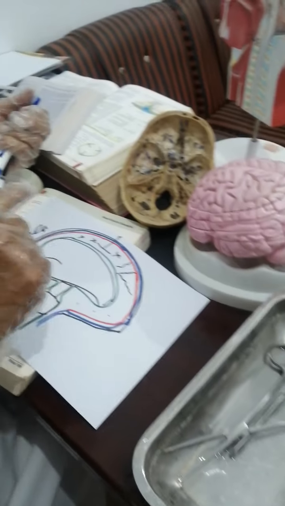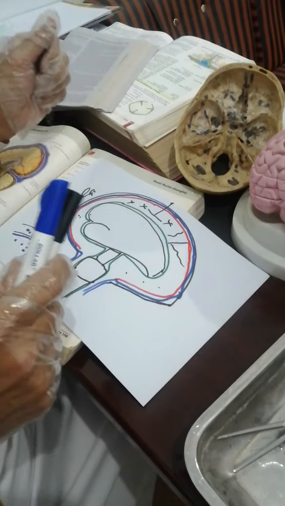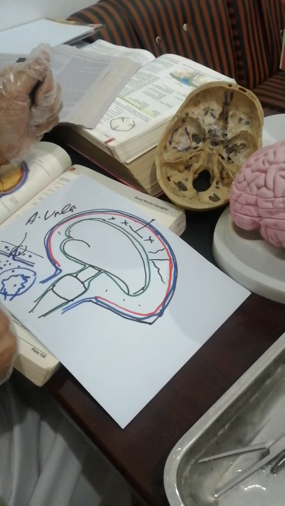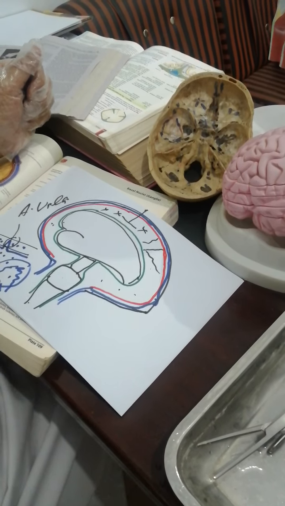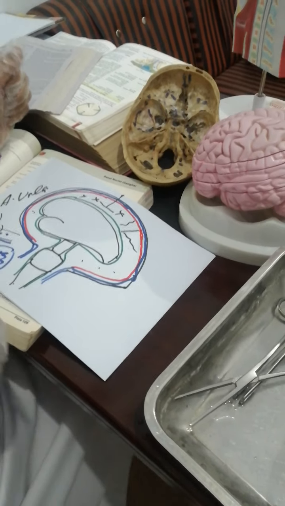Alright, these arachnoid villi or granulations are used to put the CSF from the subarachnoid space into the venous sinuses, especially the superior sagittal sinus.